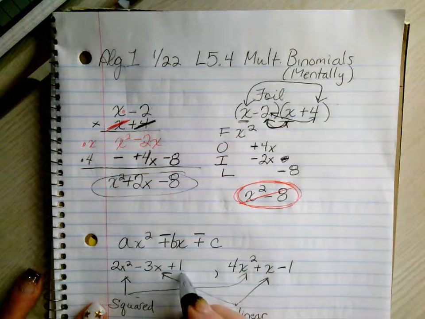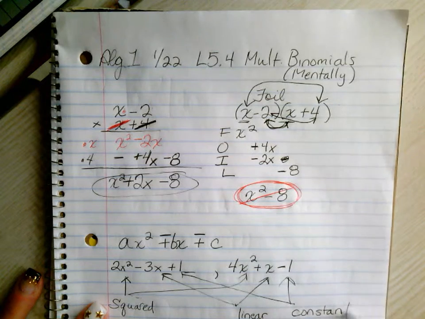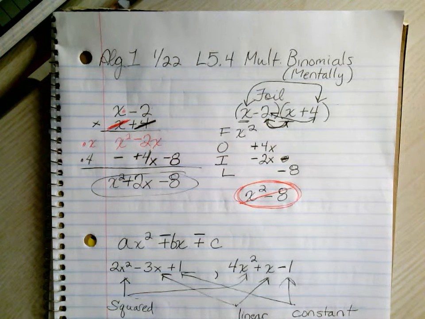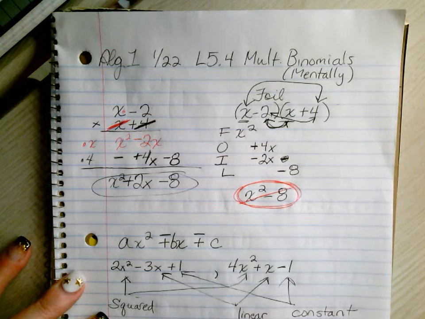And then we have, lastly, a number. That's called a constant, okay? If you have squared plus or minus linear plus or minus constant, you have a quadratic polynomial.